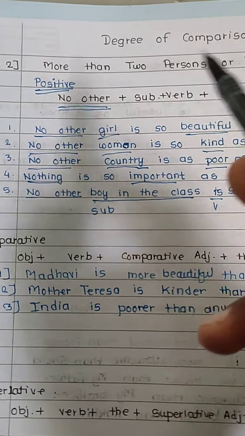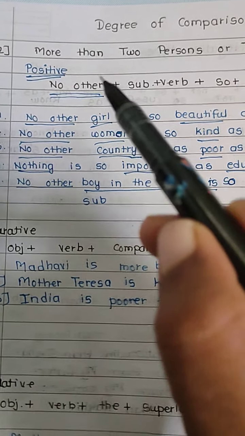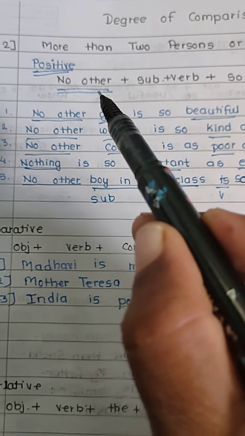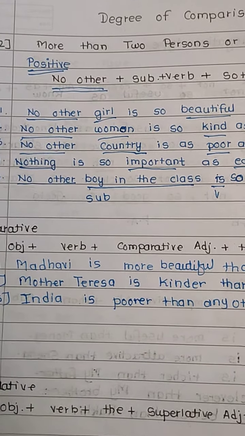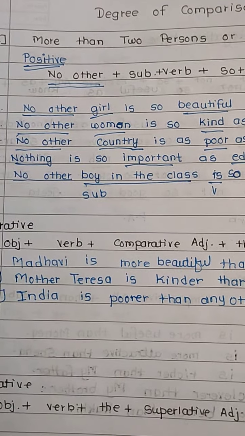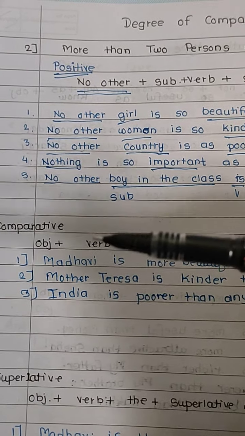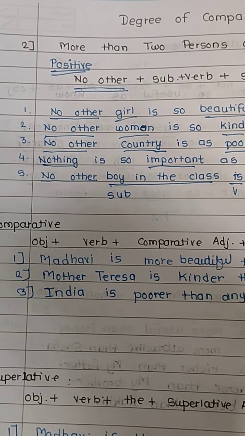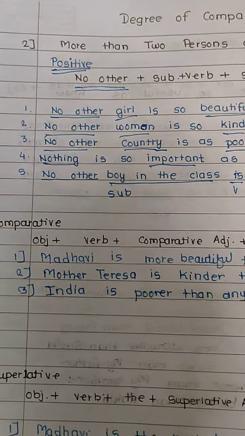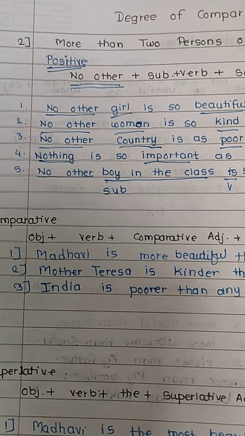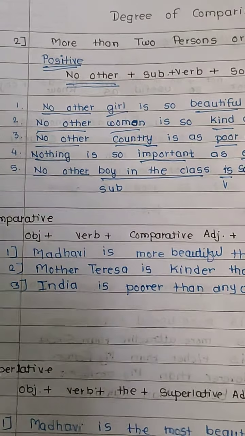Let us begin with the degree topic, the remaining part of this topic. Yesterday you saw no other and very few, where we learned how to change positive into comparative and comparative into superlative. Today we learn about the degree of some, more than two persons or things.